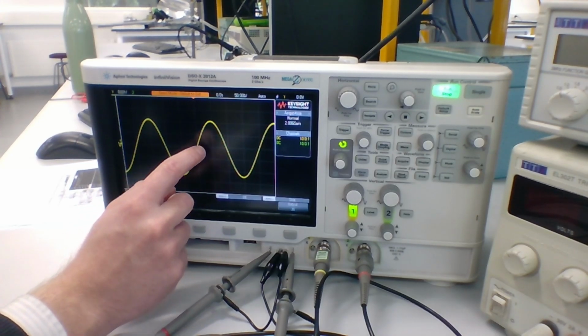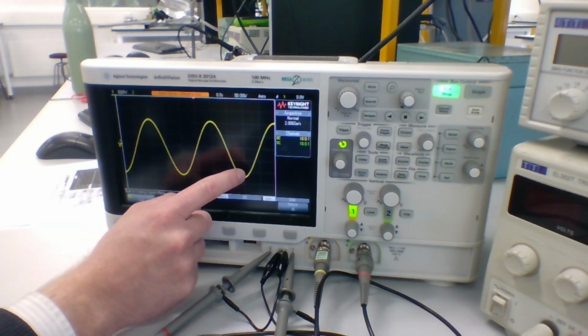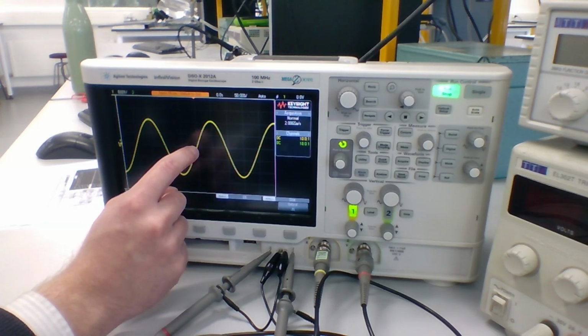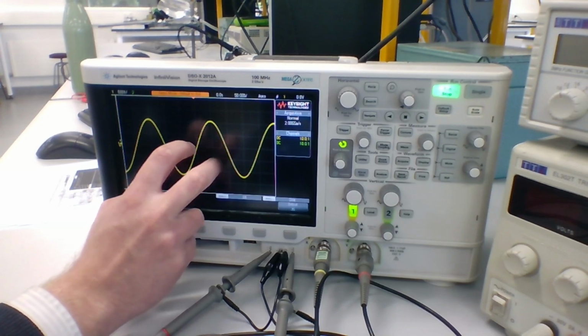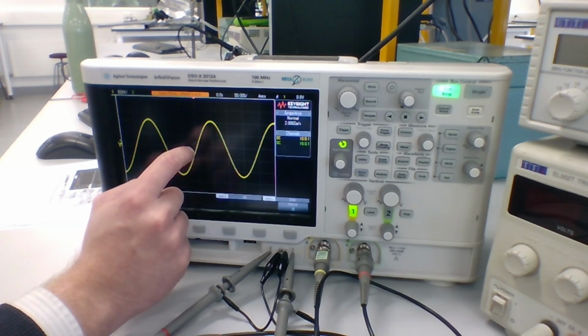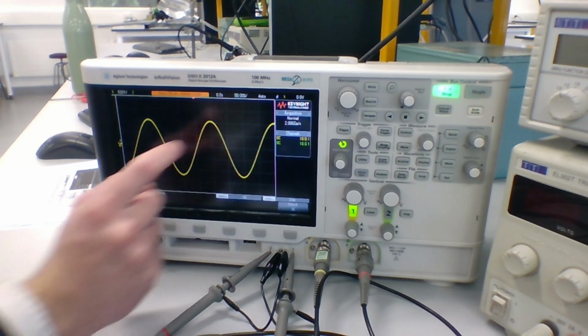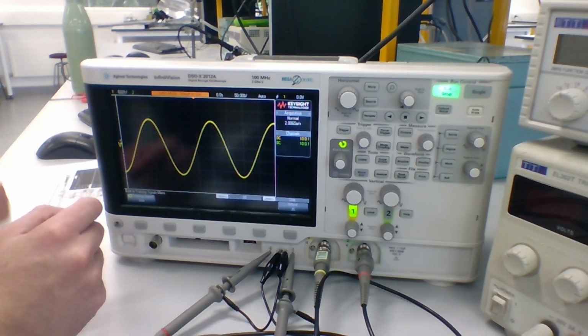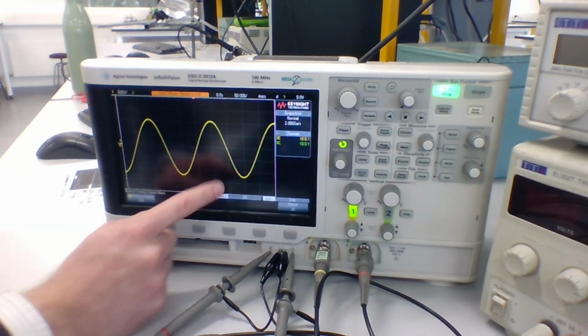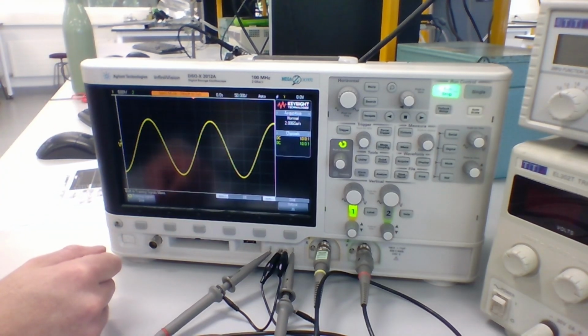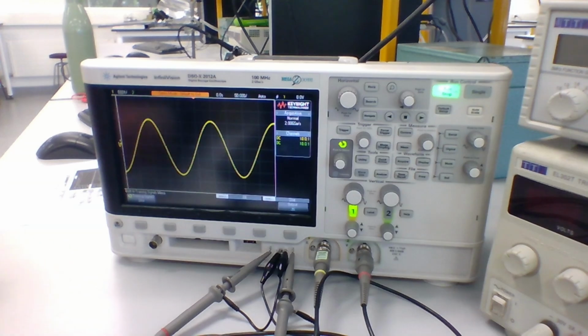So from that, we can then estimate the period of this waveform. For example, here I could say, okay, I have a crossing here, and another nice crossing here, and this is about half a period, and looks like there's about 2 divisions here. So 2 divisions with 50 nanoseconds per division means 100 nanoseconds for that half period, which means 200 nanoseconds for a full period. So that gives us a way of estimating the period. From that, we can obviously calculate what the frequency is as well.